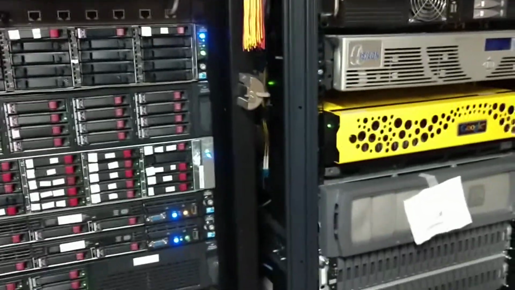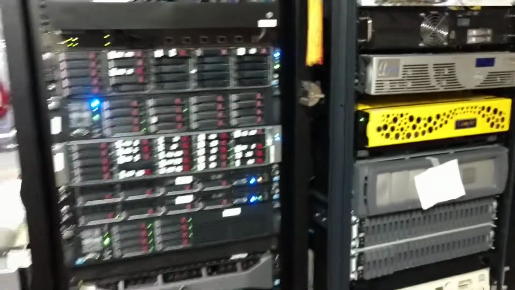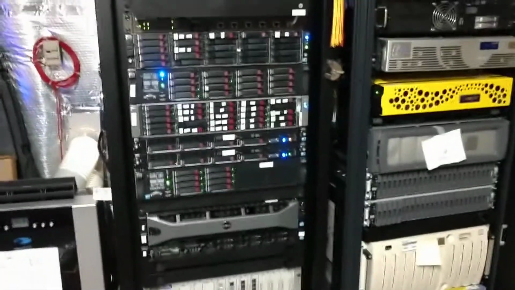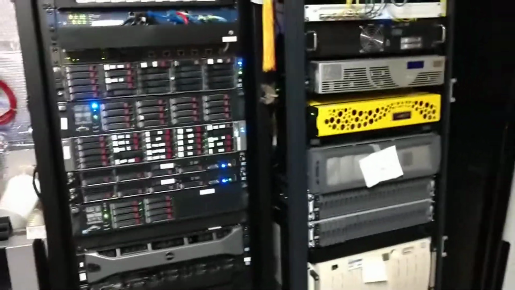Lifecycle planning is crucial with HCI because lifecycle planning is what's going to give you your worst headache out there in today's world. That's it for it right now.